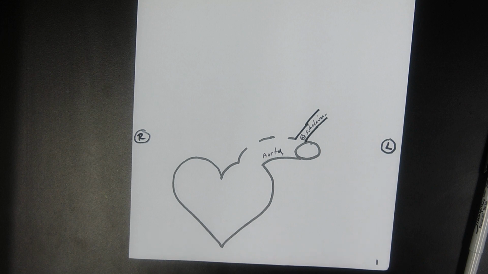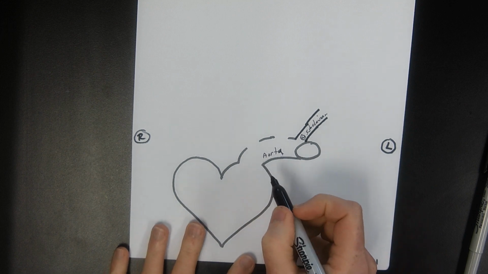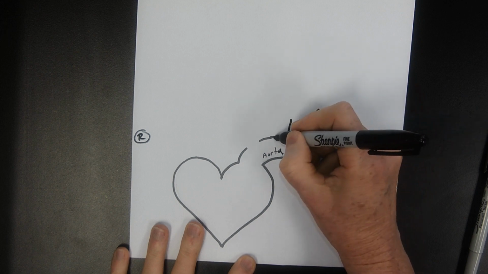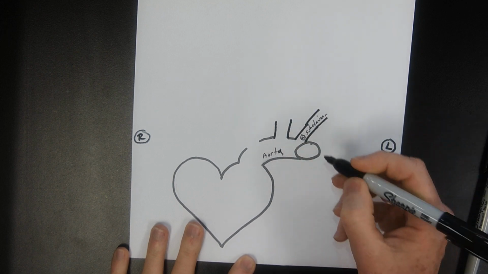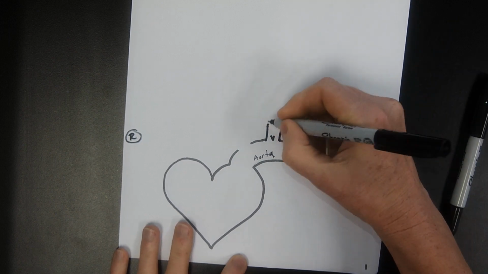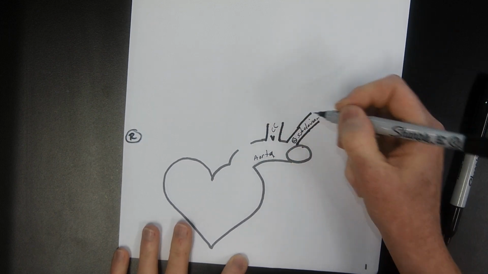Now, next to the left subclavian, there's another blood vessel. Still supplies the left side. What's that one? That's the common carotid. Great. So that's the left common carotid.